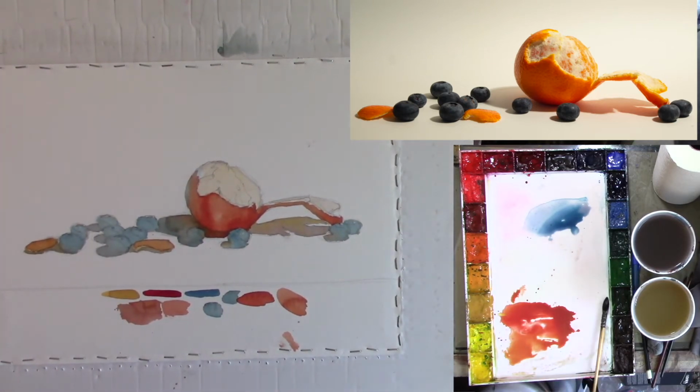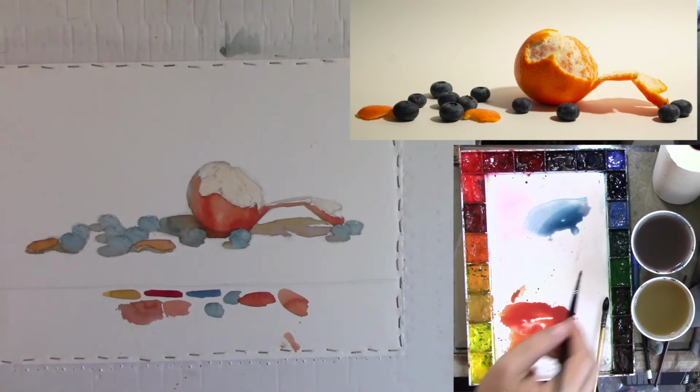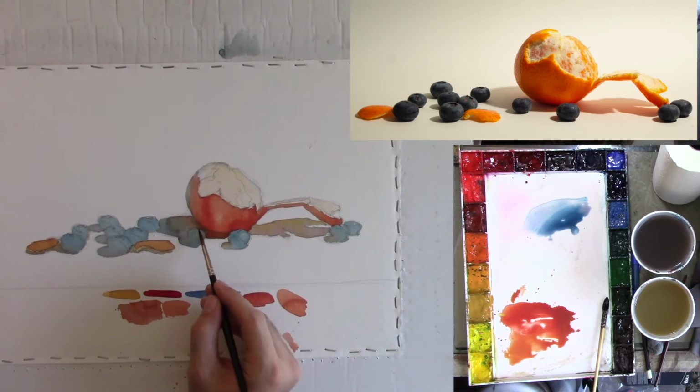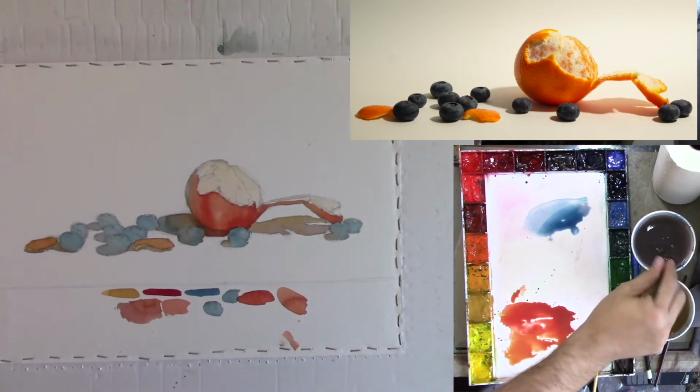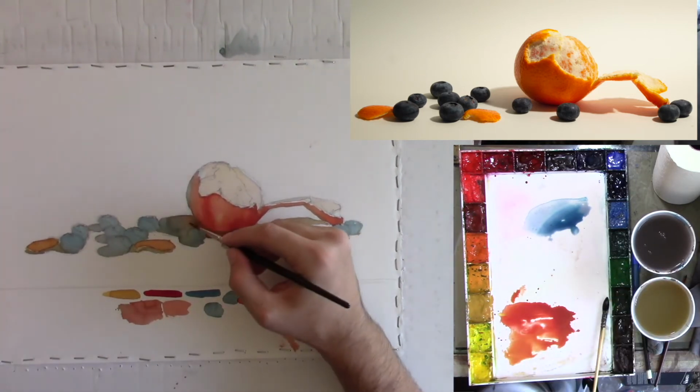I'm going to transition into my smaller brush now. I'm going to start by lifting out, make it a little bit wet, I shouldn't say lifting out, blotting out a little bit of this excess in the shadow. It's still wet here.